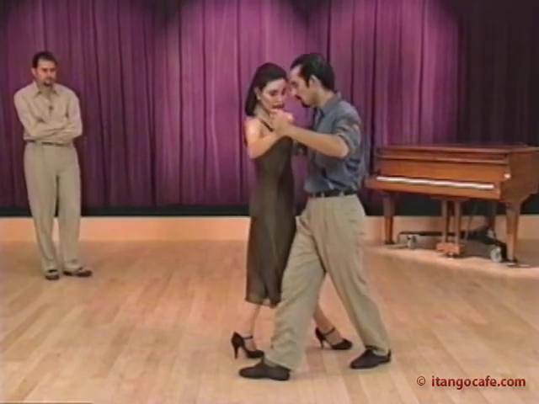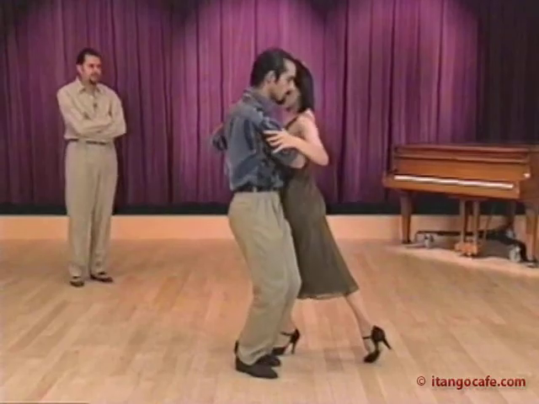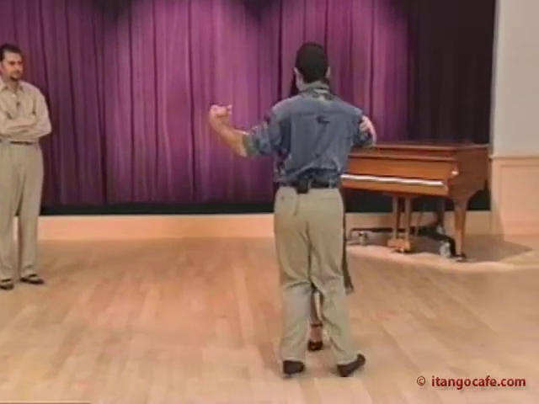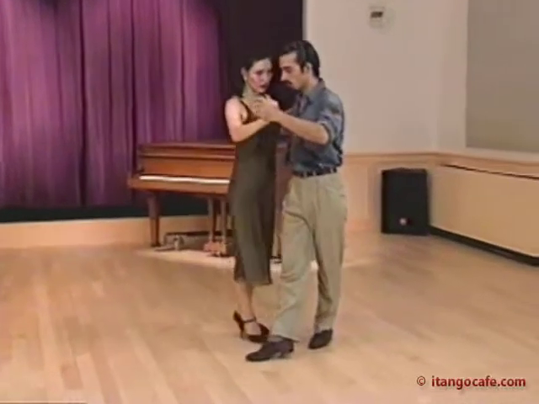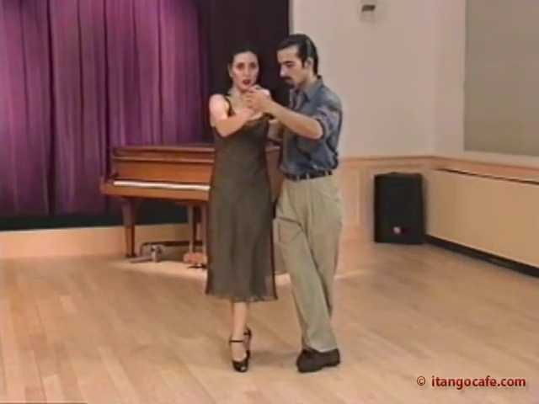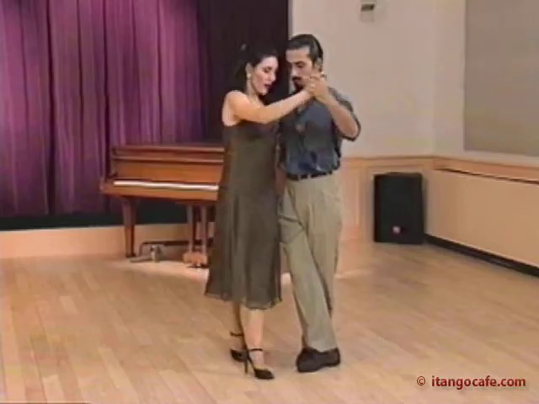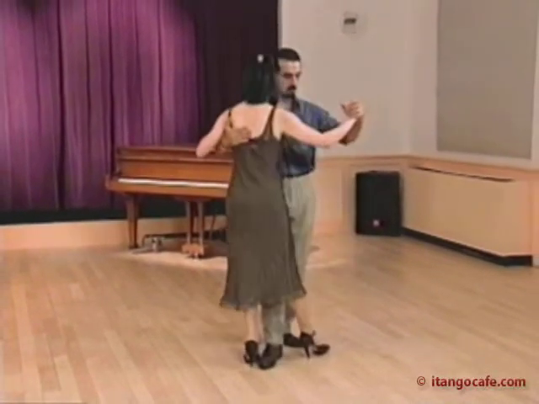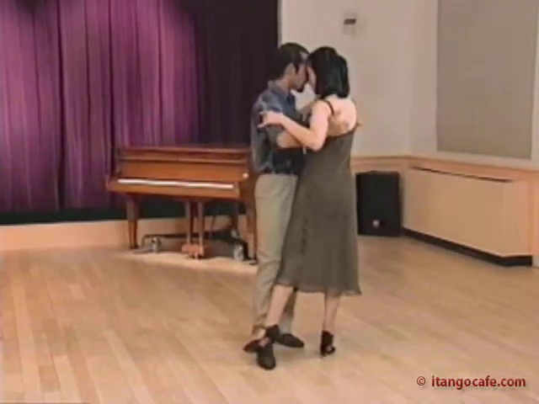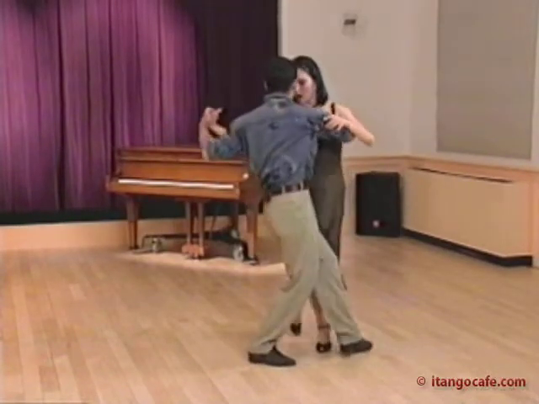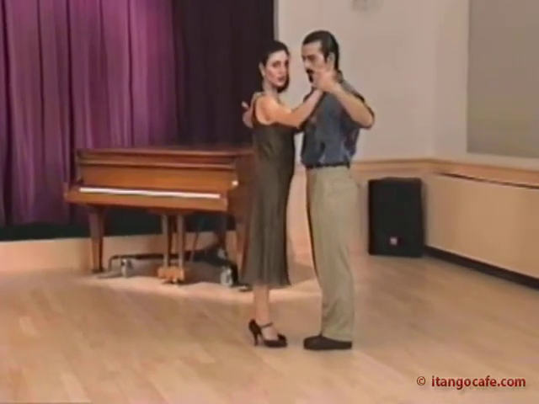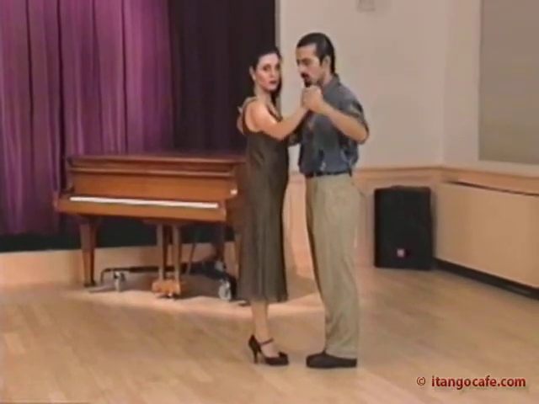Here what we do is change direction, and we do the same little corrida, which is only three steps. Then we enter into a turn going the other way, take a step back, a couple more steps to the back, and we finish the step.